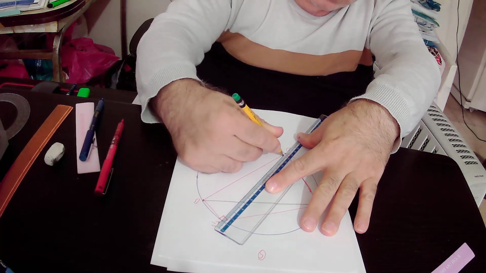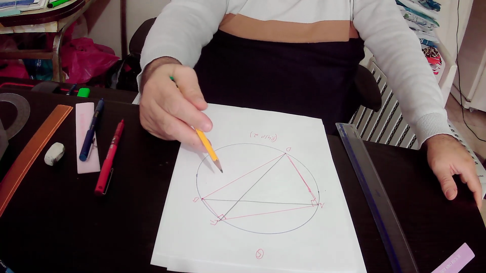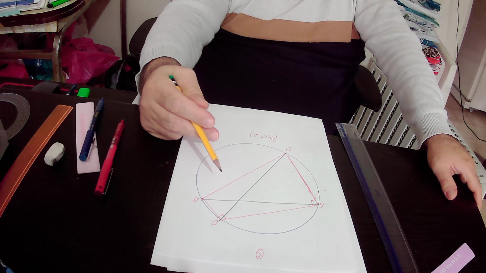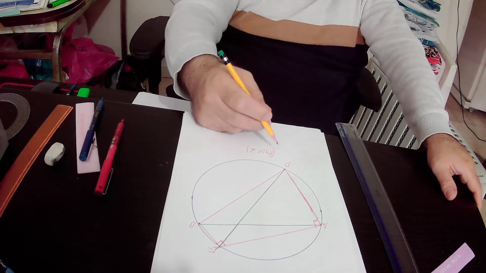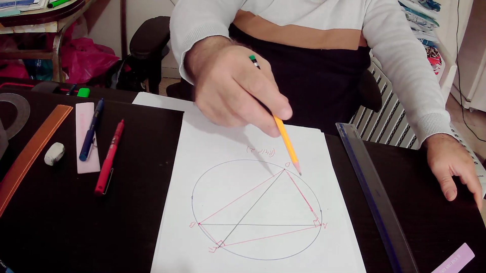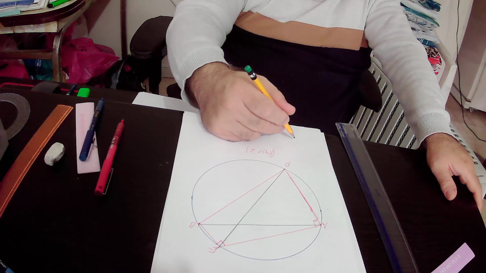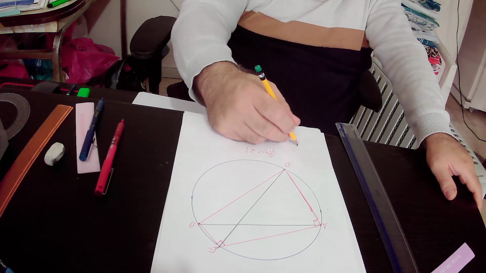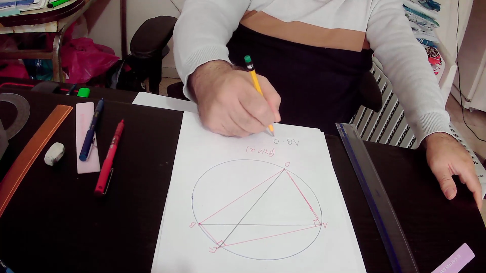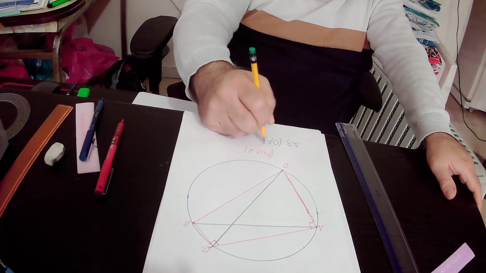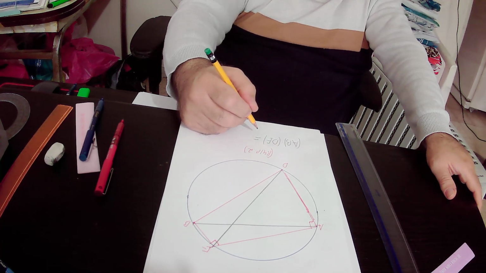Okay, so those are the two diagonals of quadrilateral AEBD, and according to rule number 3, the product of its diagonals, that is to say AB times DE, equals the sum of the products of its opposite sides.